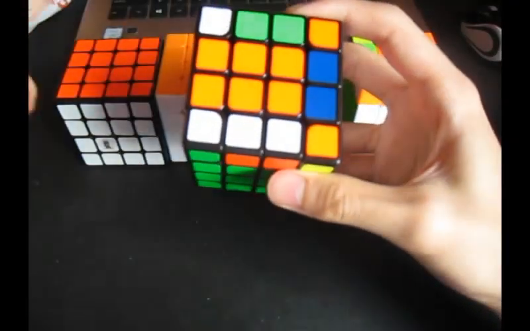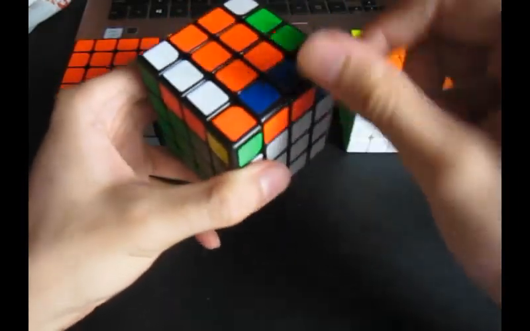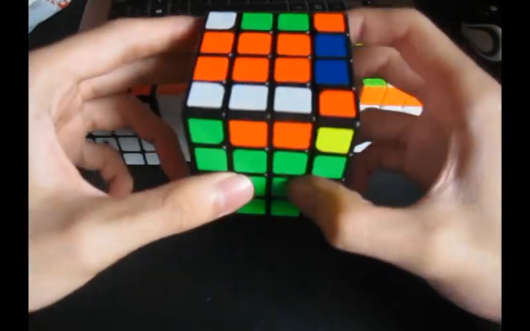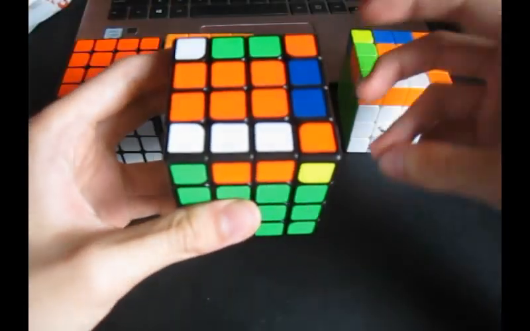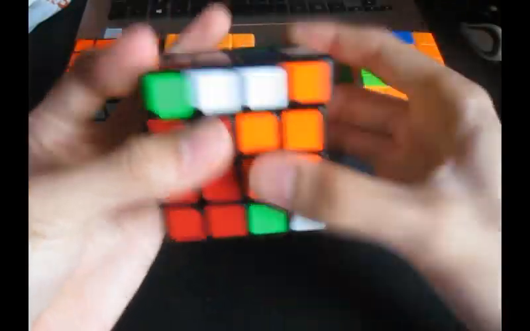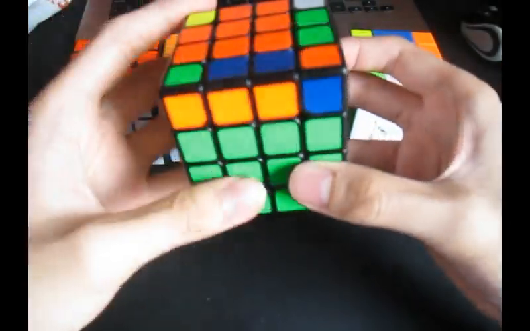The third case looks something like this, where it looks almost like F sexy F prime, but this piece is being flipped over. So what I like to do is hold it from the same angle at which I would do F sexy F prime, but I do the double parity ELK instead. And then I get this particular OL, which is not too bad. It's also quite a fast OL.